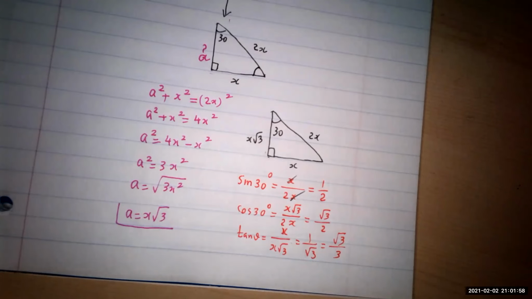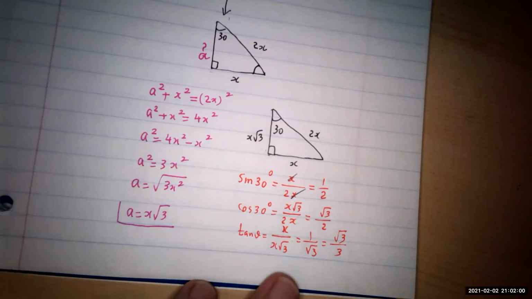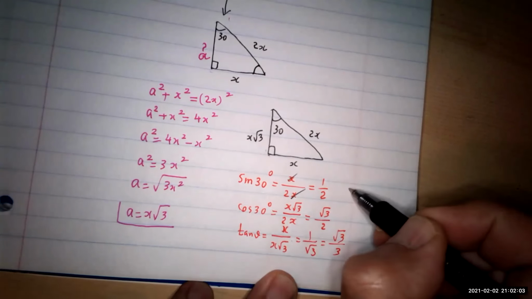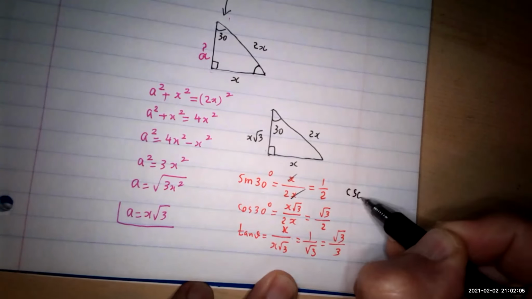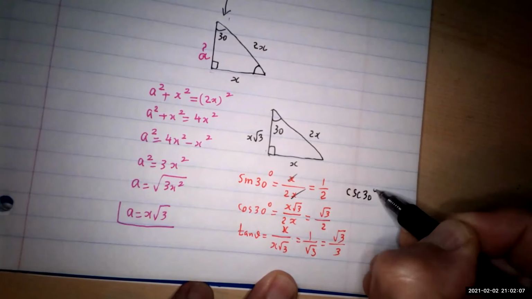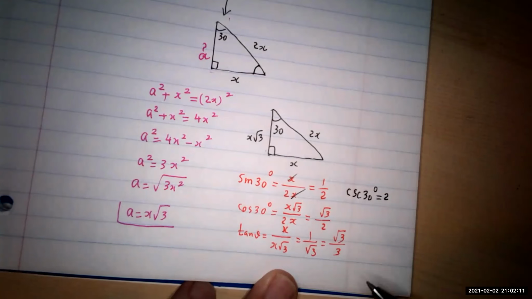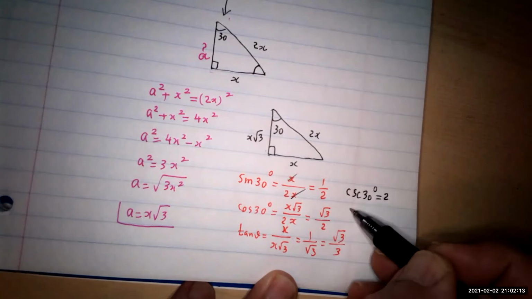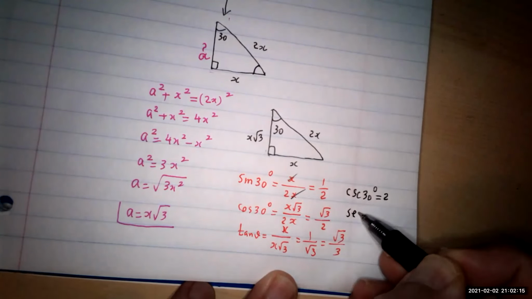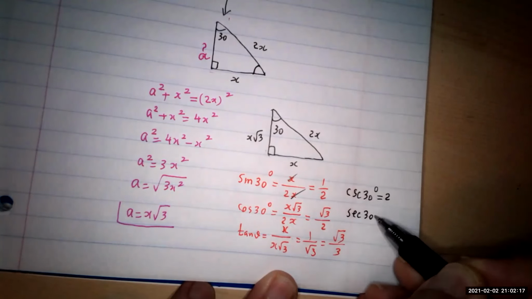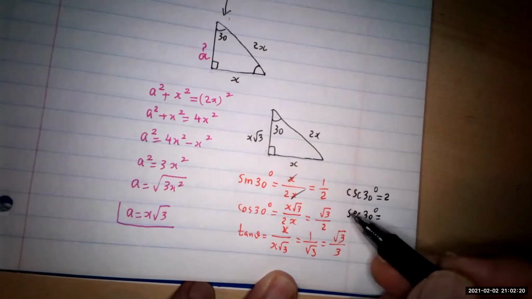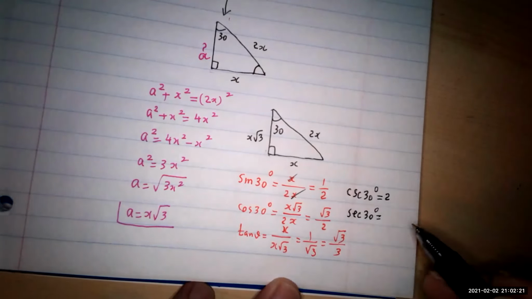The reciprocal of the sine is cosecant. Cosecant of the 30 degrees would be 2, because you use the reciprocal. The reciprocal of the cosine would be secant. Secant of the 30 degrees, you turn it over, and that gives you 2 over radical 3.